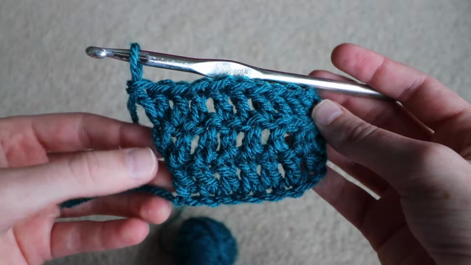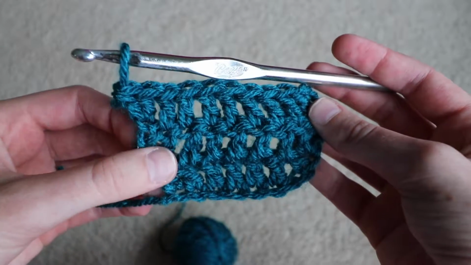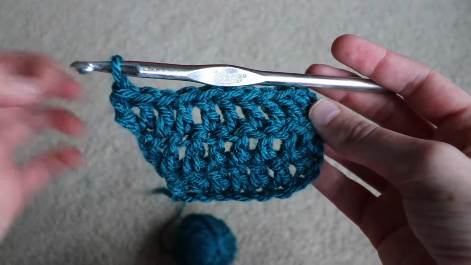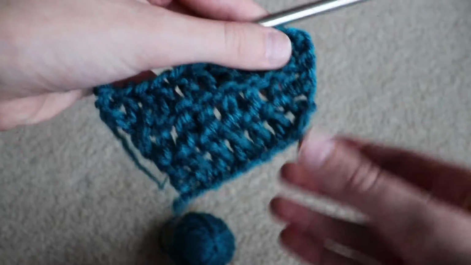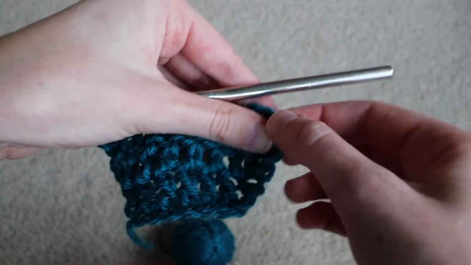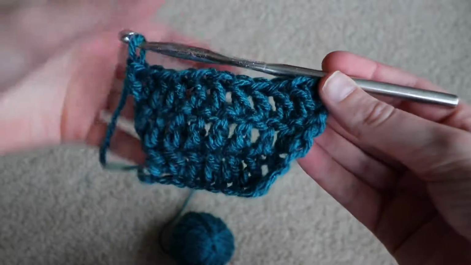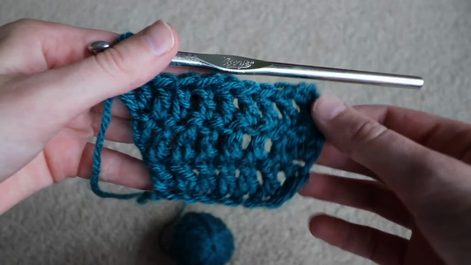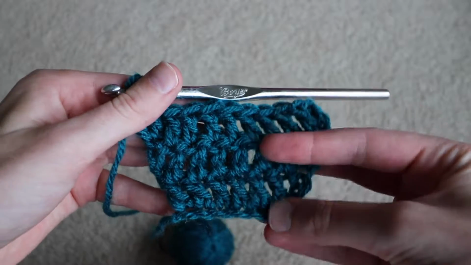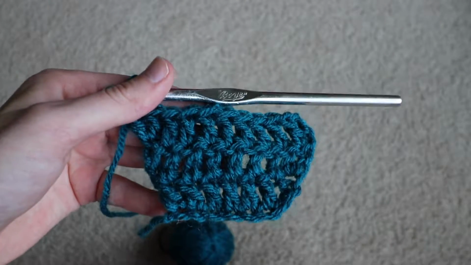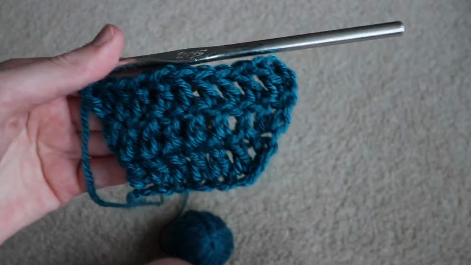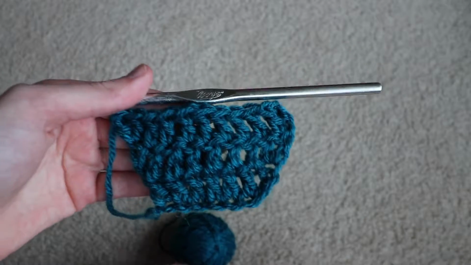If I had gone further on the side of my turning chain instead of going right here, I could have created a more even look, but you can also see that with a little bit of stretching, or if you want to block your material, which is where you wet it and then let it dry in a certain shape, then you can get the nice widening shape. So maybe you've noticed that some of your projects have gotten wider without you meaning them to, and that's because you've done extra stitches in a spot where you didn't mean to.